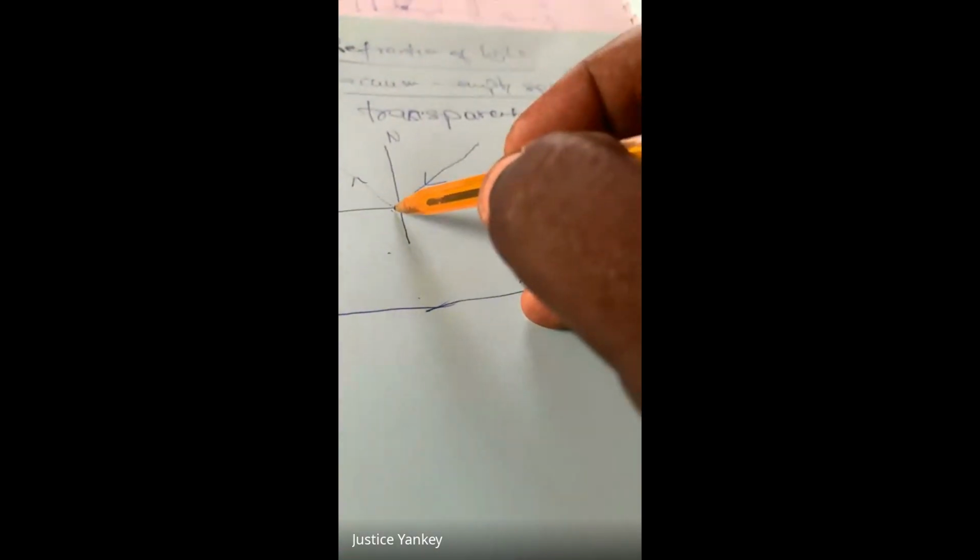If the glass were not there, the light would have continued in this direction. But because the glass is there and the light is passing through, it will change direction and go in a different direction like that. So here is the normal. This ray is the incident ray. The ray in the air coming towards the boundary between air and glass. Here is the boundary. And the ray hitting the boundary from air is called the incident ray.